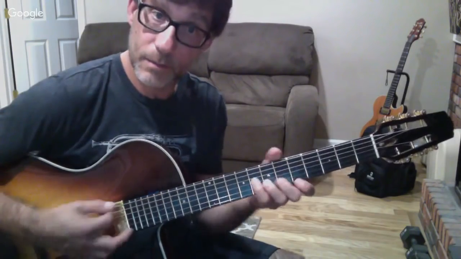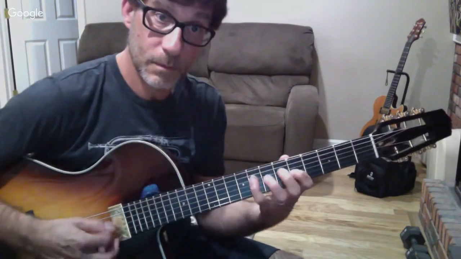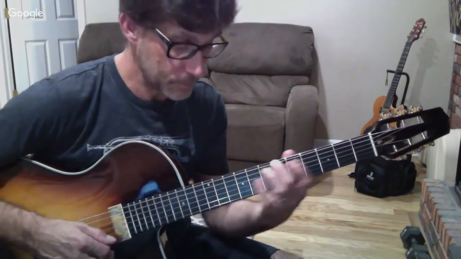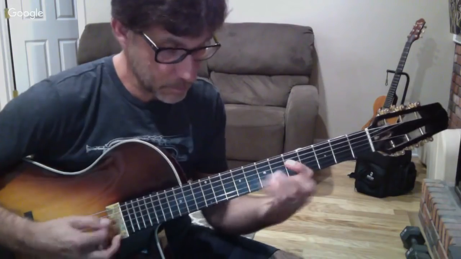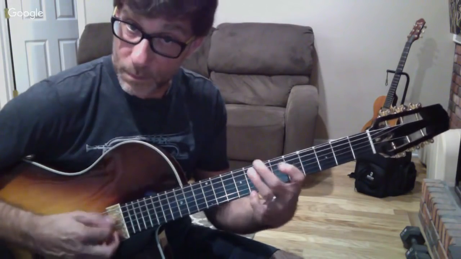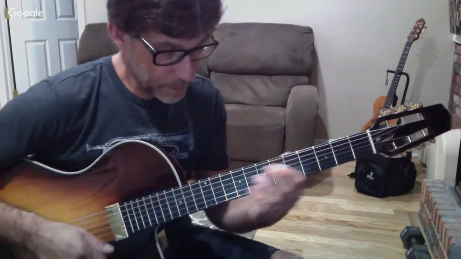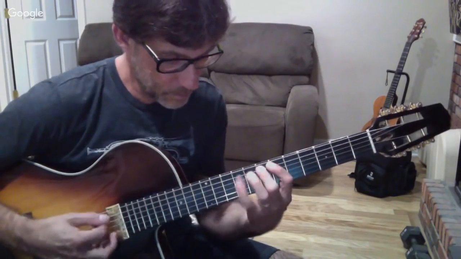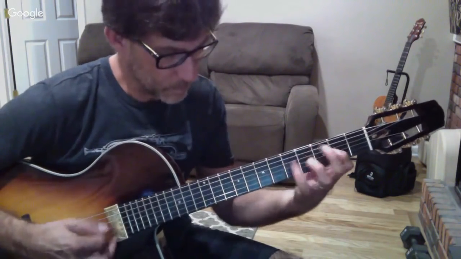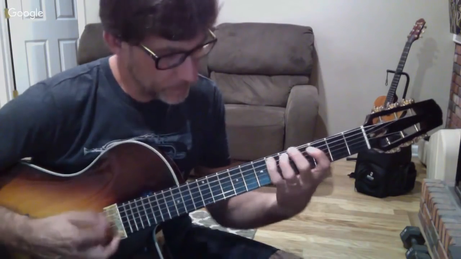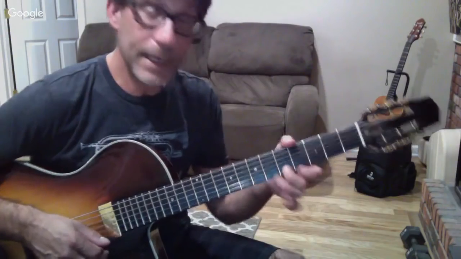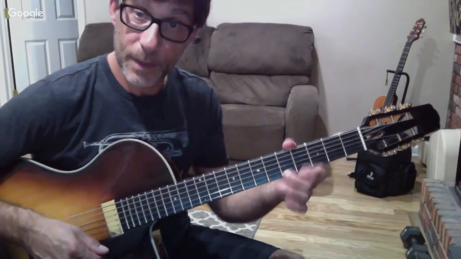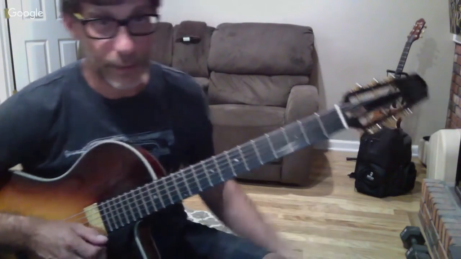Play the scale. Then minor. Then up to B. Then up to C. Minor. And go through all 12 keys with that A note on top and play the scale. So great, great exercise.